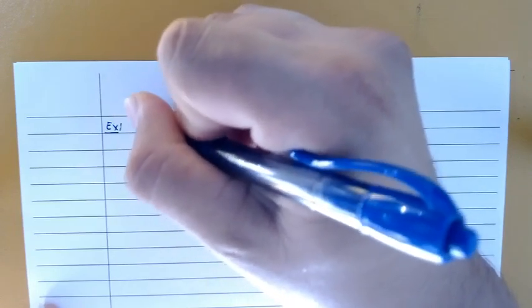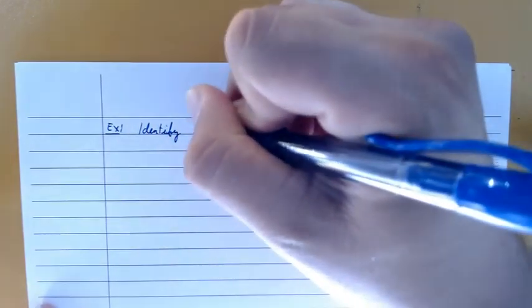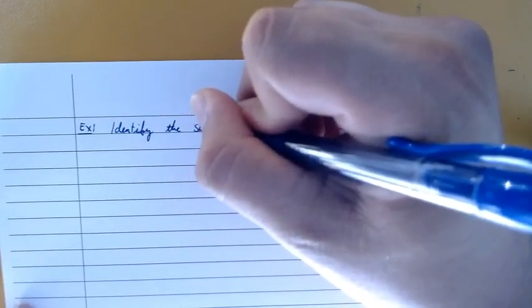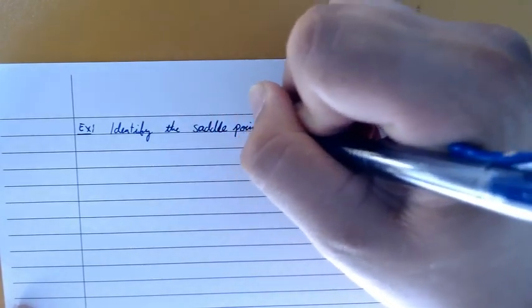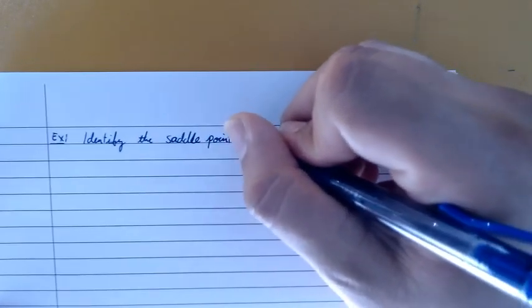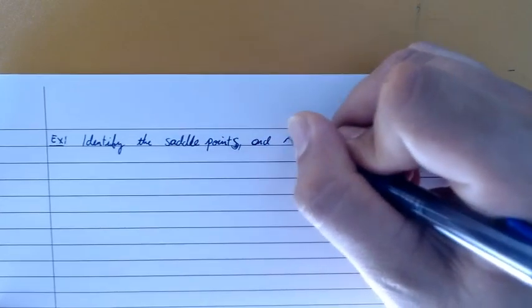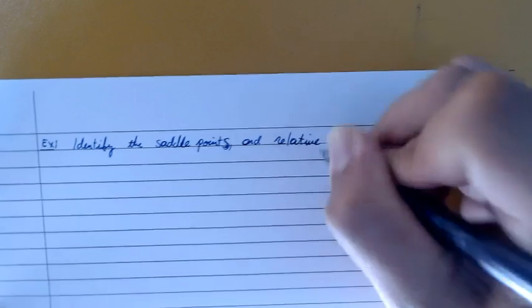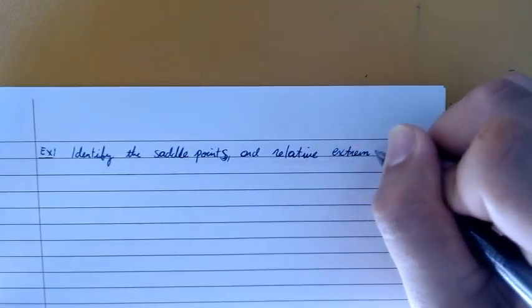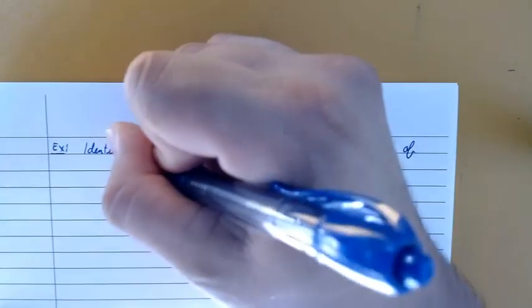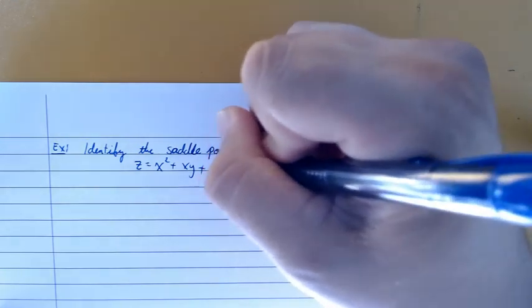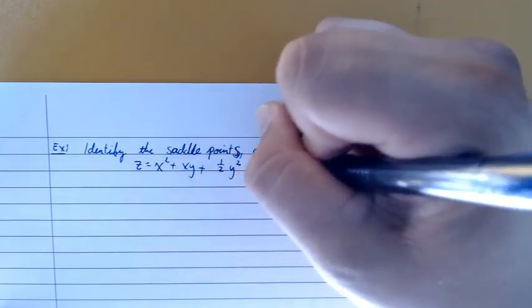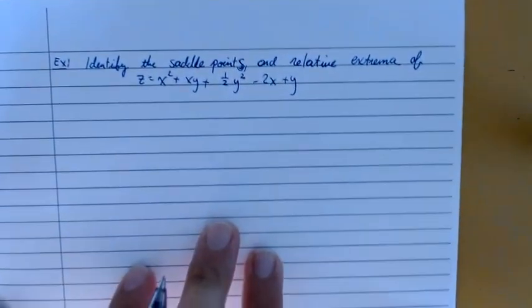Let's identify the saddle points and relative extrema of the function z equals x squared plus xy plus 1/2 y squared minus 2x plus y. All right, so here we go.